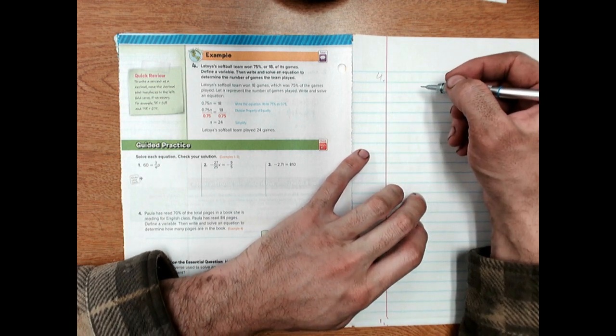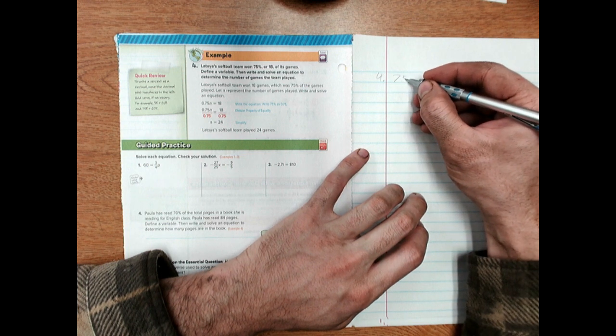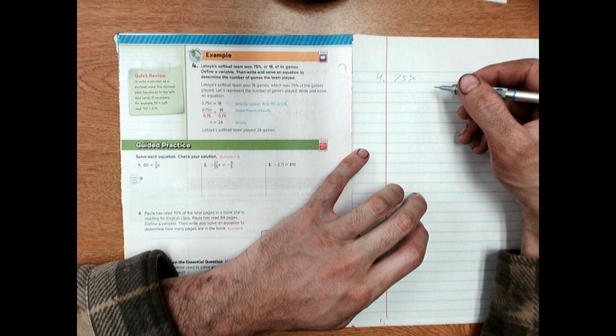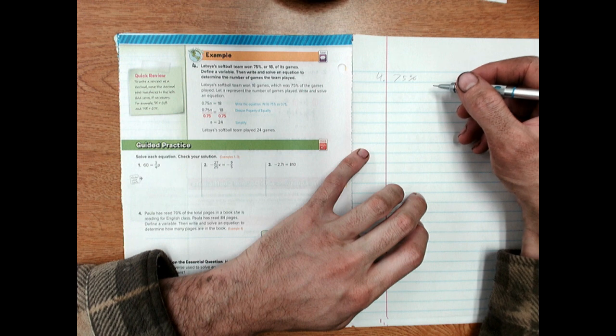Leota's softball team won 75%, or 18 of its games. Define a variable. Then write and solve an equation to determine the number of games the team played.